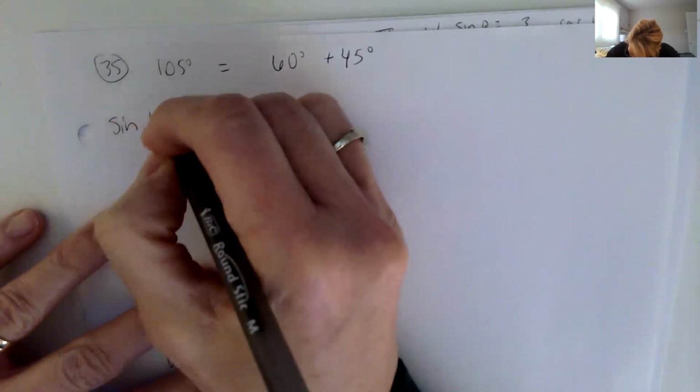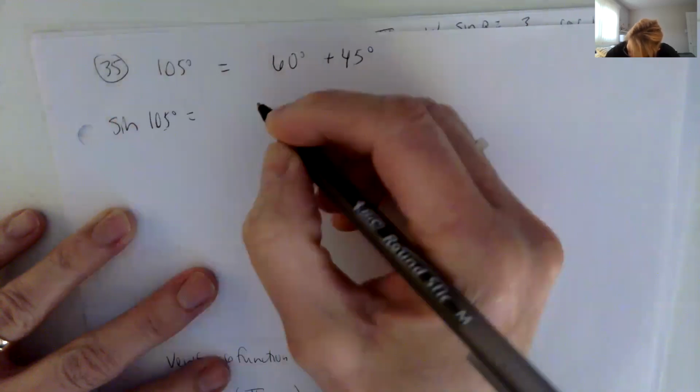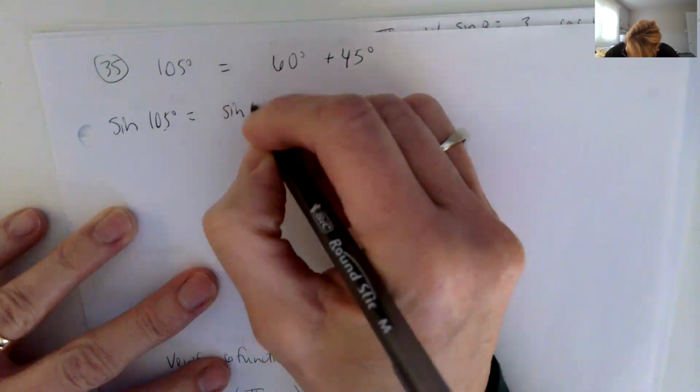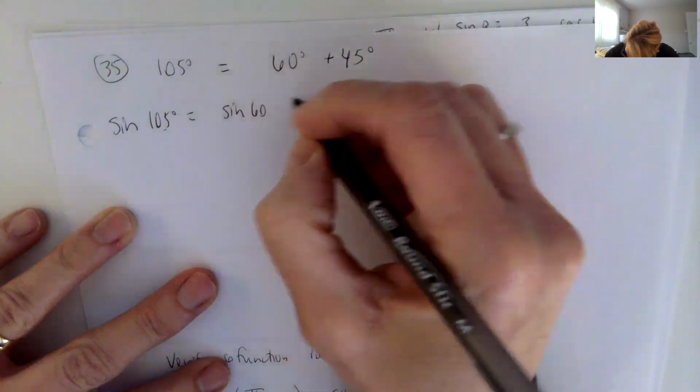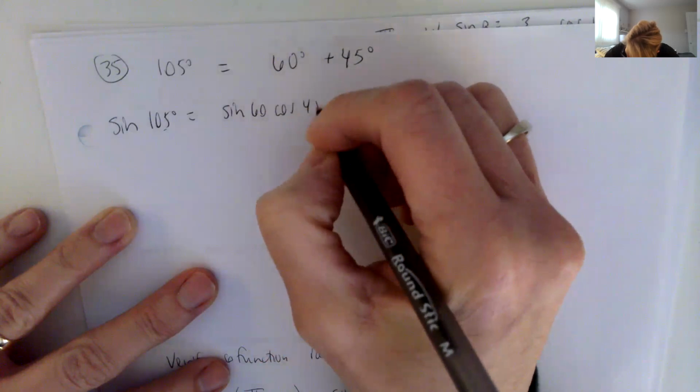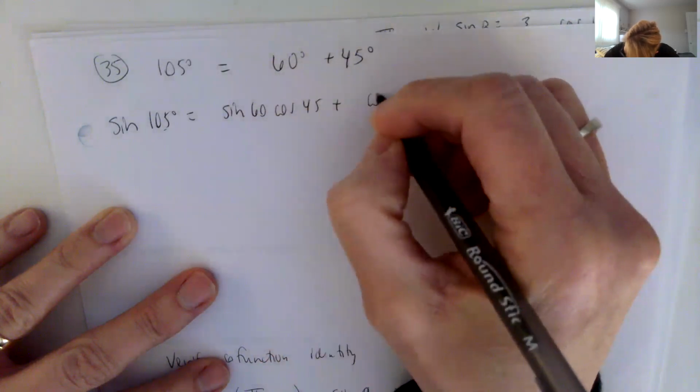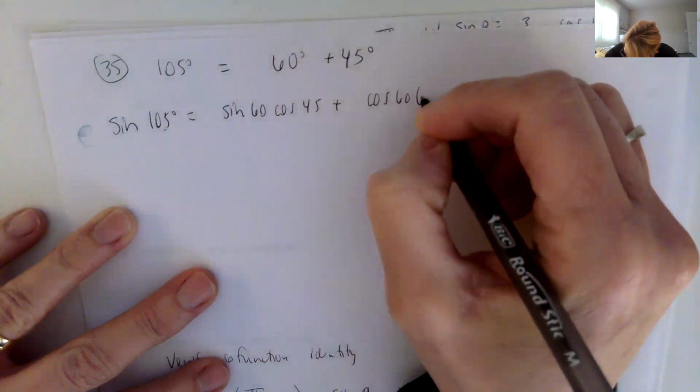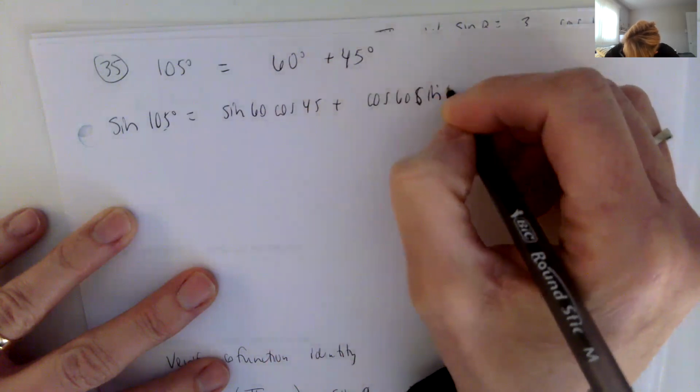So the sine of 105 can be the sum, so it'll be sine of 60 times cosine of 45 plus cosine of 60 times sine of 45.